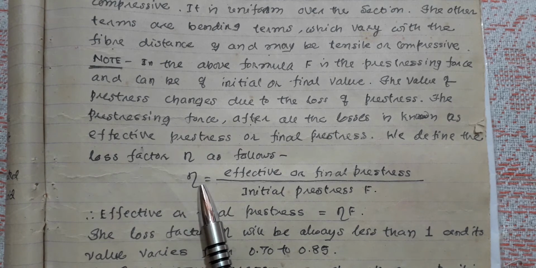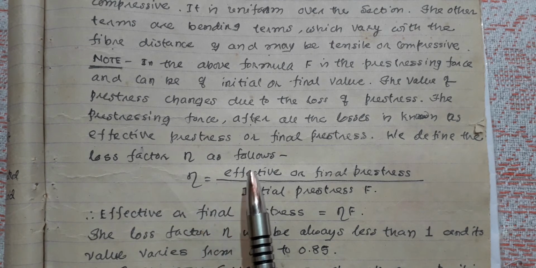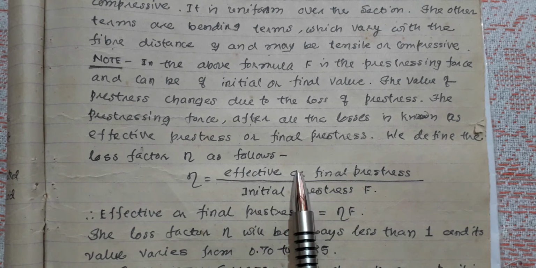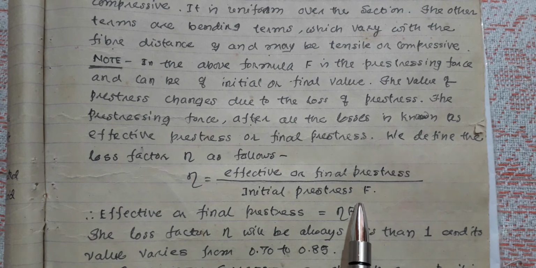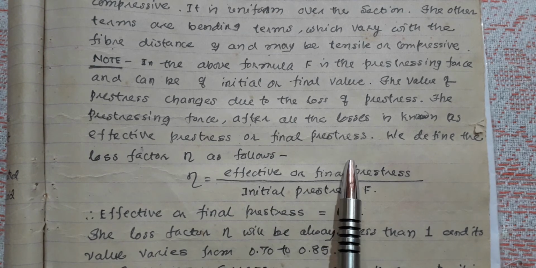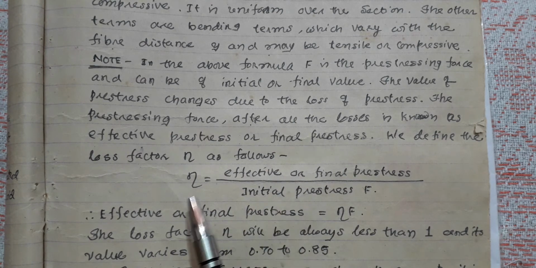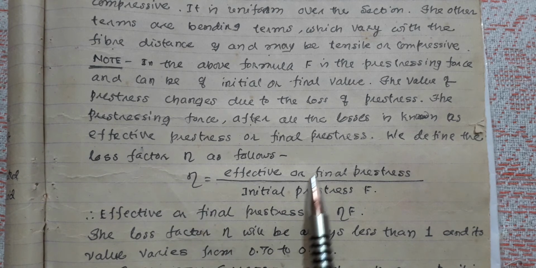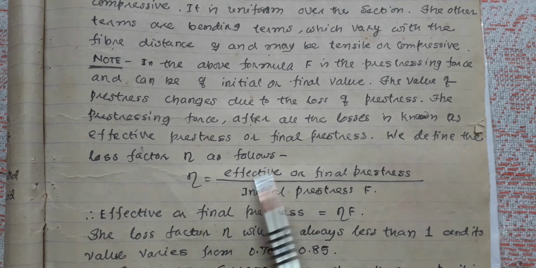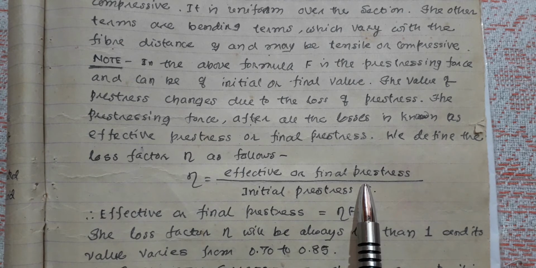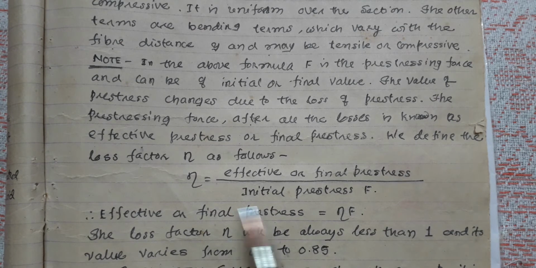This loss factor eta is defined as the ratio of the effective or final pre-stress divided by the initial pre-stress, which is called F. Otherwise, the effective or final pre-stress is equal to eta times F. So eta into F will give me the effective or final pre-stress.